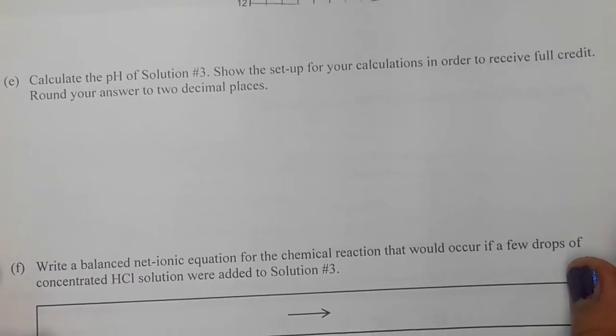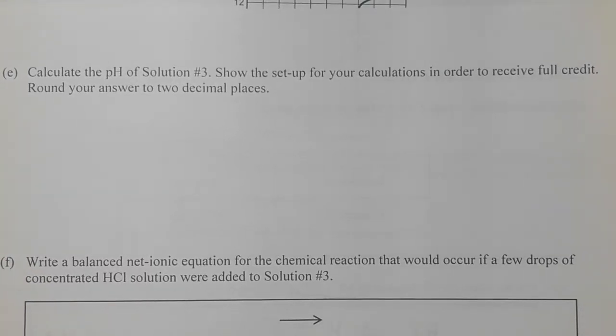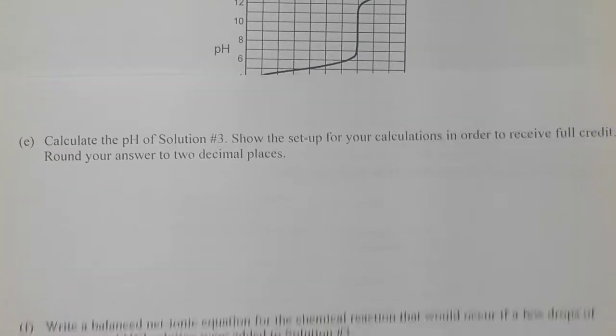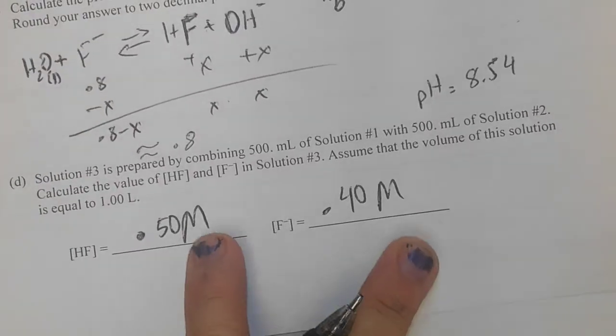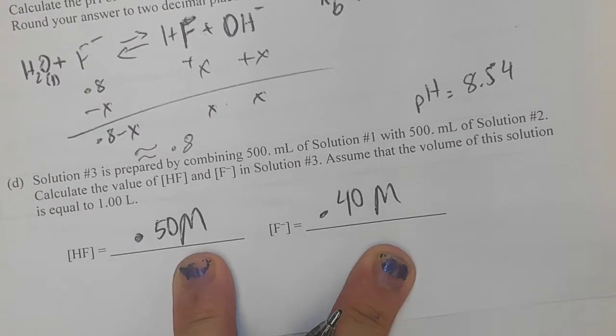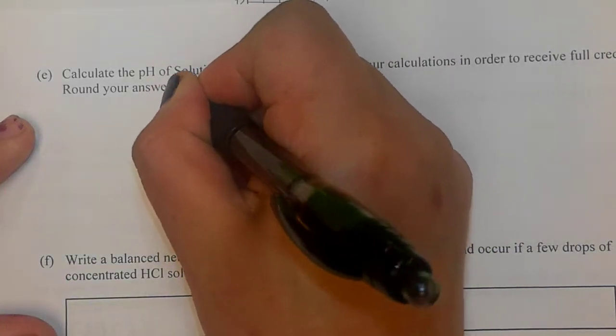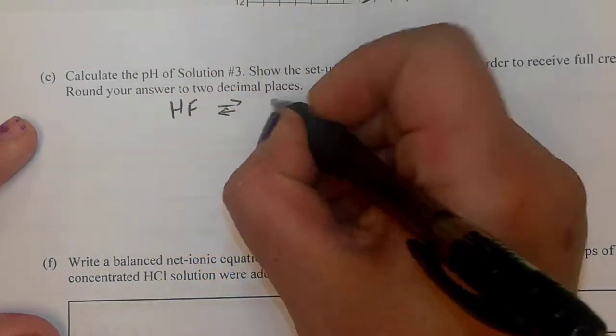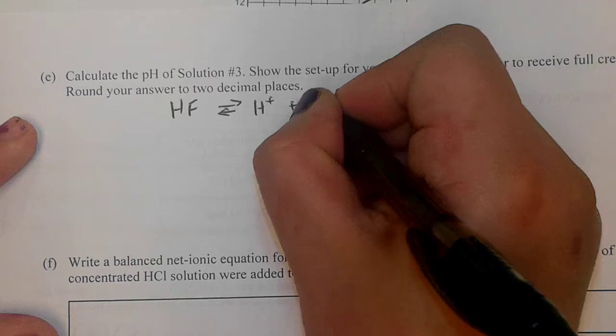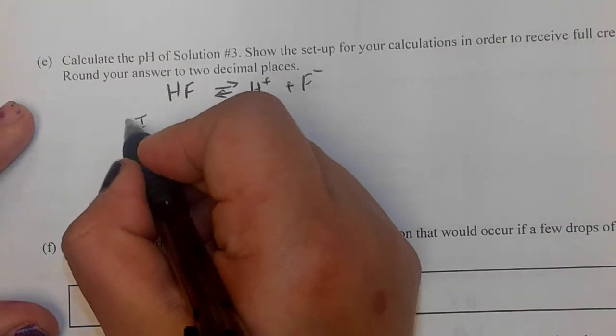Alright, okay, E. pH of solution 3. Show how to do it. Well, guess what? You have the concentrations. Let's try how to do it. So you're going to write the HF equation. What is the HF equation? HF gives H plus plus F minus. Except now your initial is different.